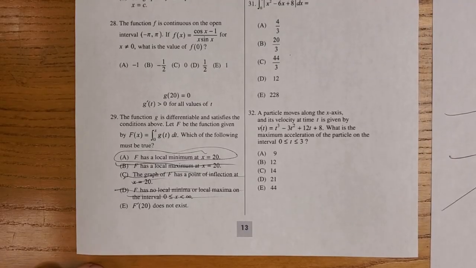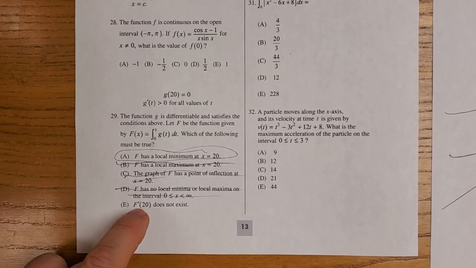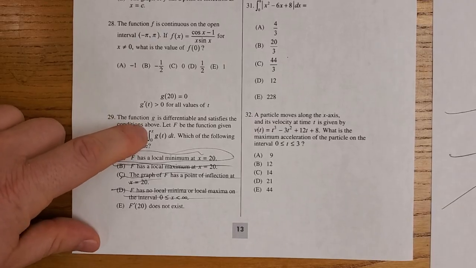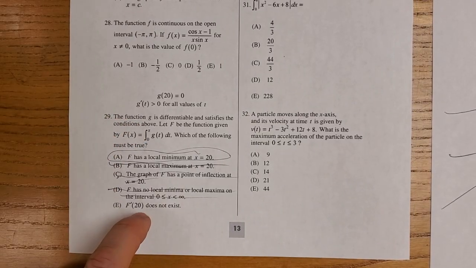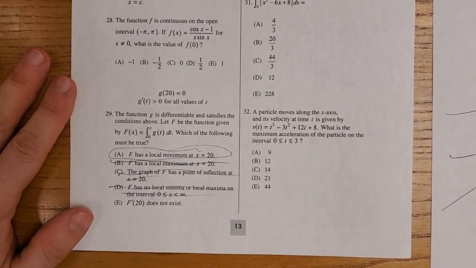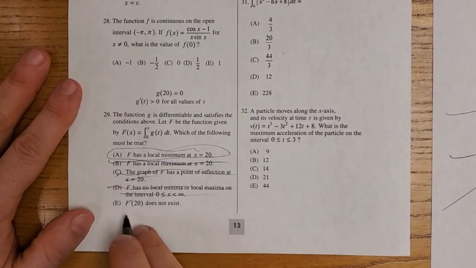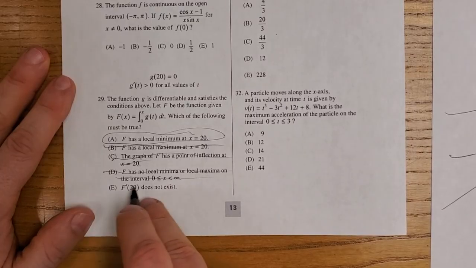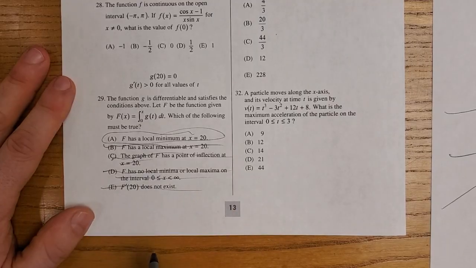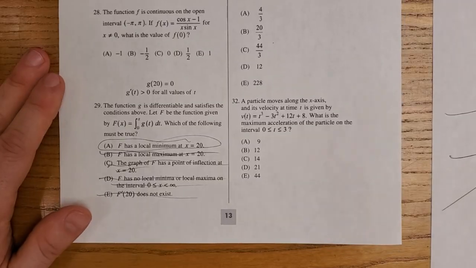And then the suggestion that the derivative of the definite integral at 20 does not exist. Well, we already decided that that's a minimum of a function, which is the definite integral. So not only does it exist, we can say it's 0. If it asks us that, we know it's the minimum, we know it's going to be 0. So it does exist.